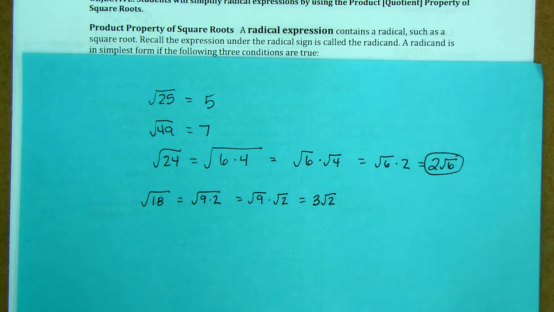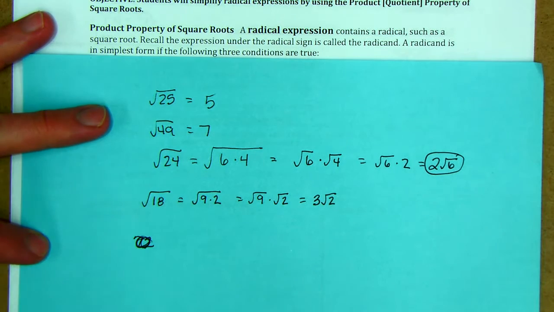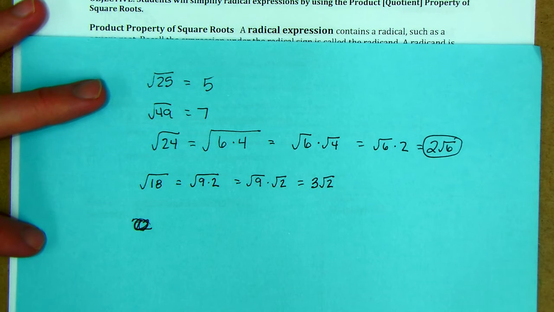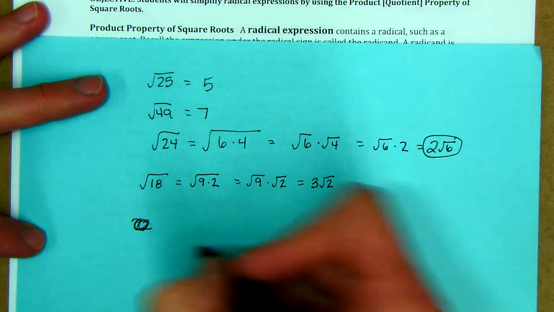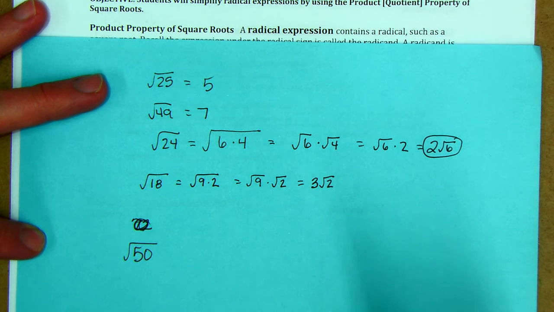Another way to do this is with prime factorization. Now, if you remember way back, maybe you've been shown this or not. Let's do 72. Oh, I don't want to do 72. There's too many 2's in that one. Let's just try 50. I want to take the square root of 50. First thing I want to do is rewrite 50 as a product of its primes. And so starting with 2, I know 50 divided by 2 is 25.